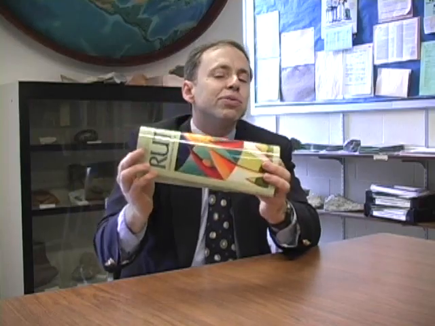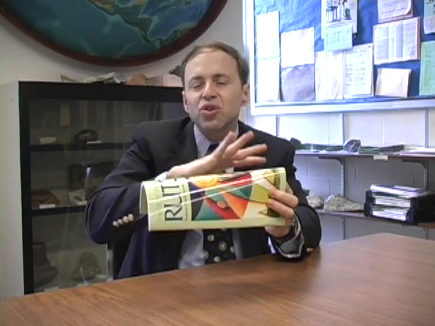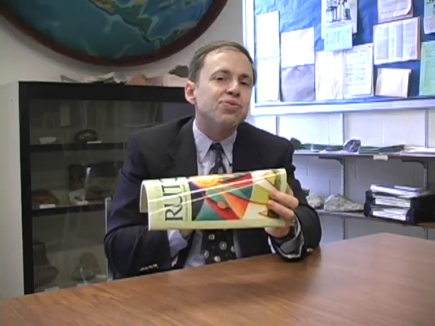Now what we will do is take a look at these folds, how to classify them, and then we'll see what happens to them in map patterns. And that's most of the exercise today, is to look at the map pattern of what happens with a fold.